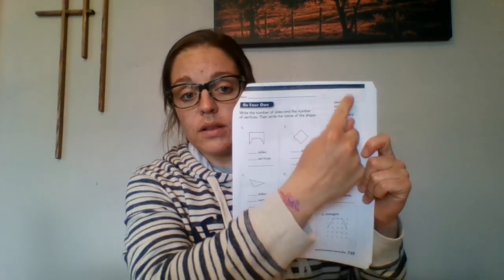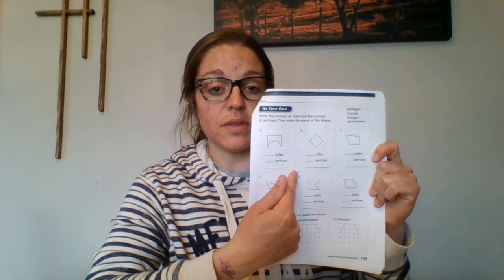they are giving you our list of our shapes. So we have pentagon, triangle, hexagon, and quadrilateral. So make sure you're spelling them correctly. And then you are going to count how many sides and vertices there are for each shape, and then write the name of the shape that it is.